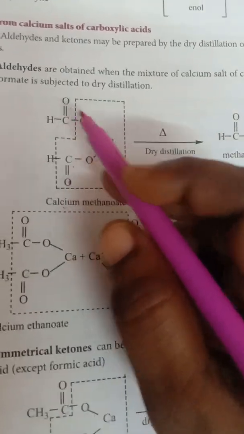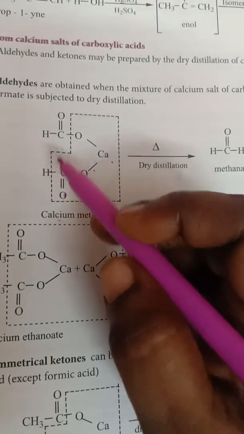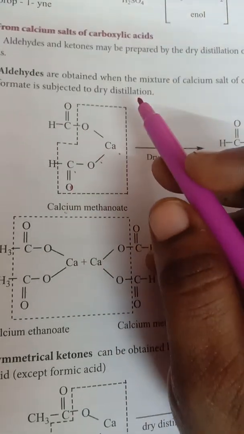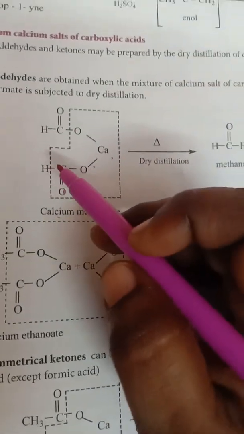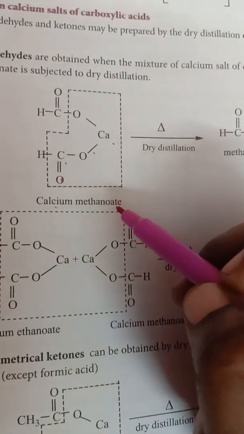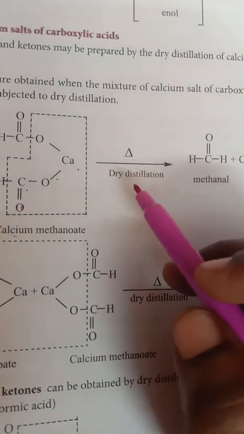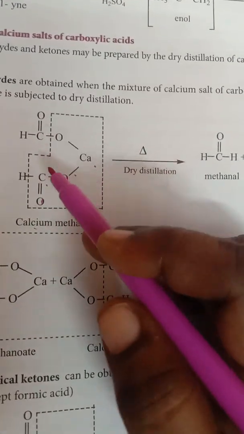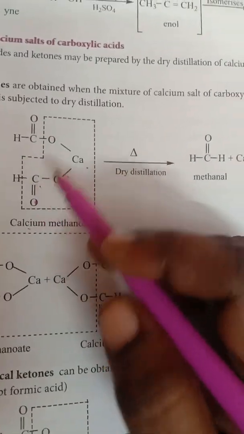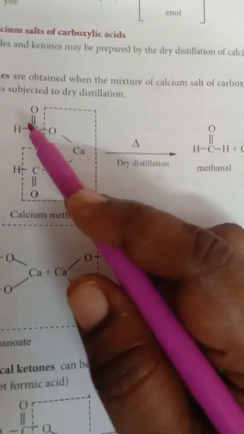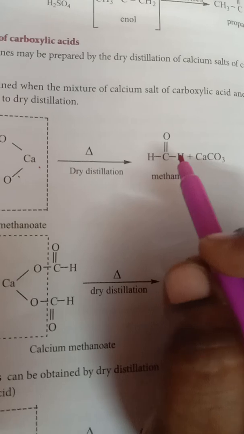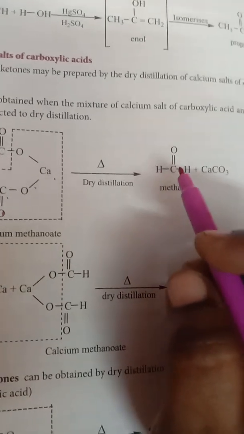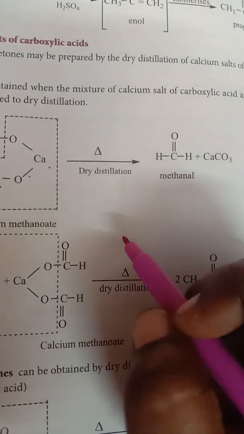Calcium is attached to two groups. Carboxylic acid means COOH, right? So COOH, one calcium, COOH: this is the calcium methanoate group. When it is subject to dry distillation, cleavage happens. You write CaCO3 first. If CaCO3 goes, the remaining is HCHO. It is methanal, the IUPAC name. The common name is formaldehyde. So they can ask how formaldehyde is prepared from carboxylic acids, and you can write this reaction.